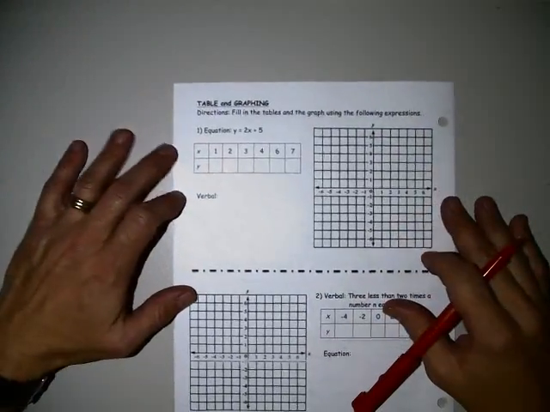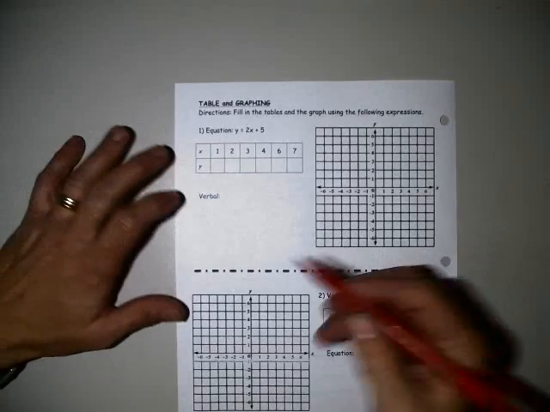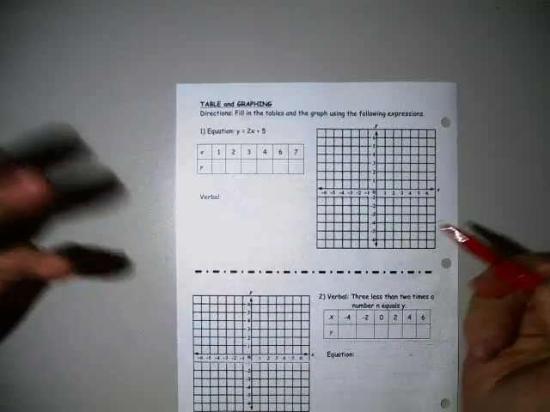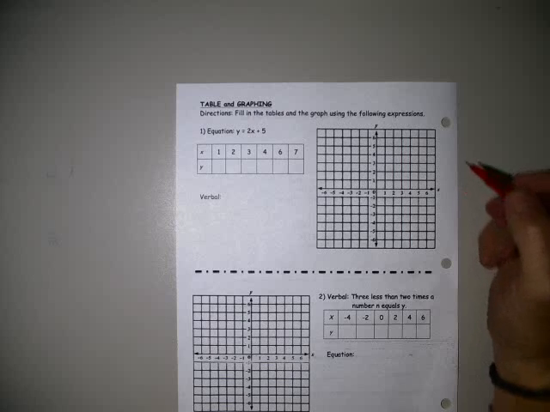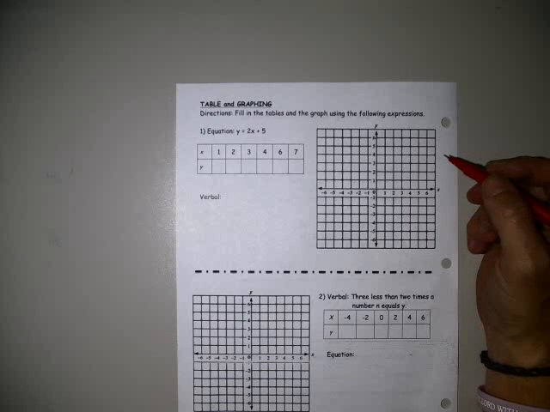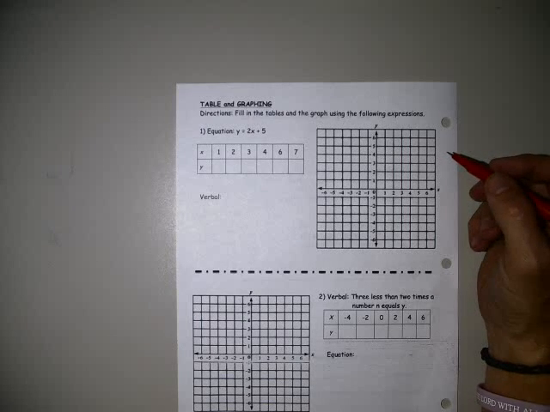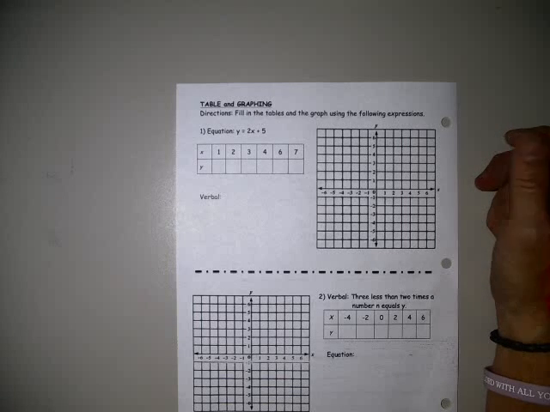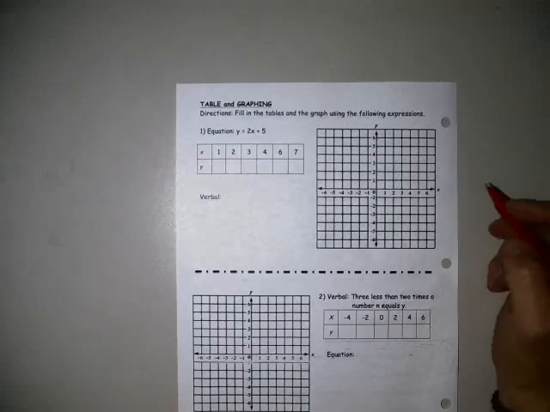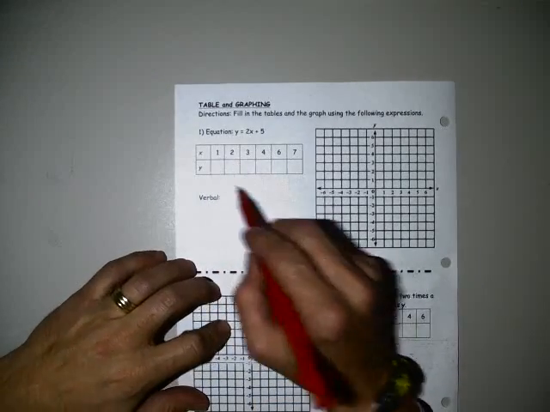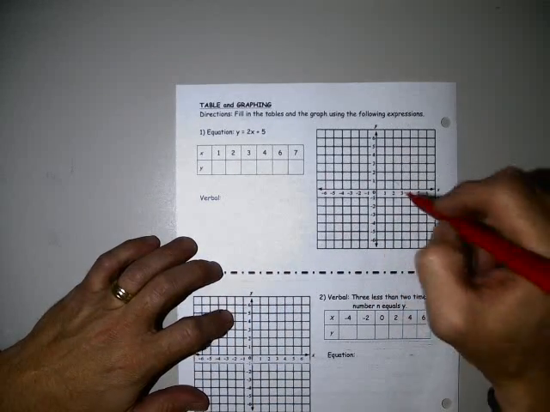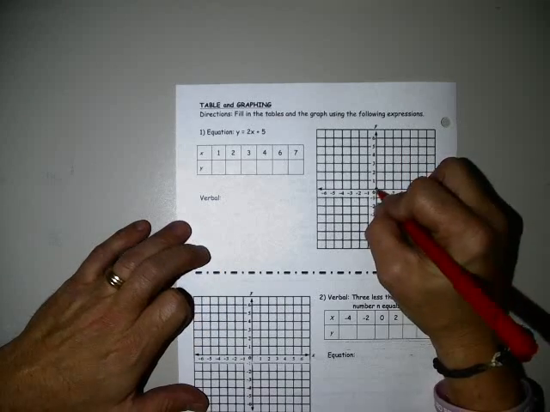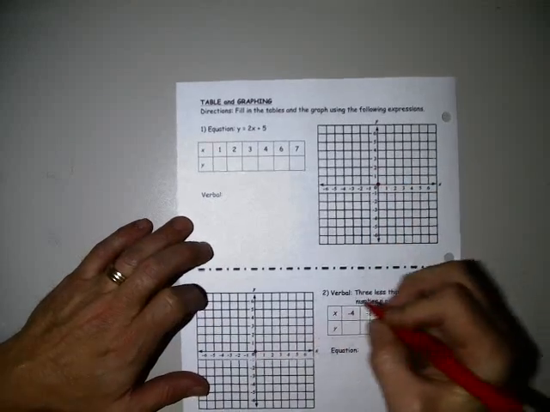Alright, let's turn it over to the back. Oh, that's the front. Let's do the back. Okay, so now we're going to be doing some graphing. So now we're going to take this equation, which we might have started out with as a verbal description. It might have said 2 times a number plus 5 equals y, or y is 5 more than 2 times a number. Okay, so we're going to fill in this table, and from there we're going to then do this graph here. Okay, so I'm going to put dots here because I'm going to need those.